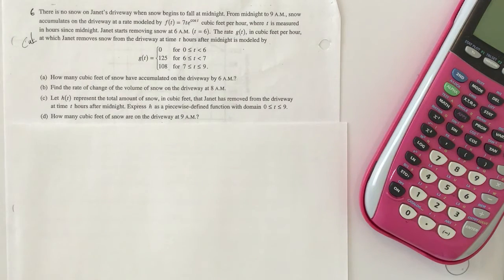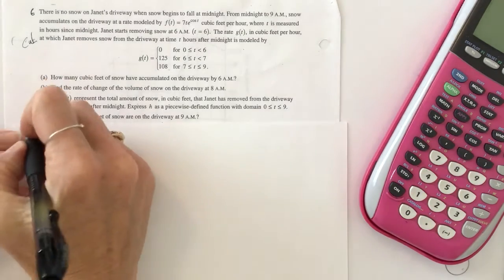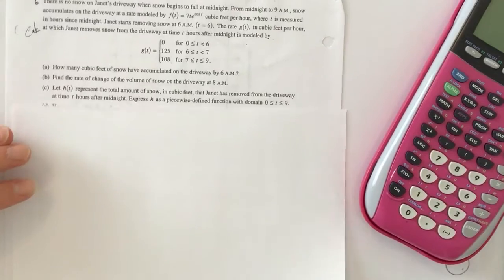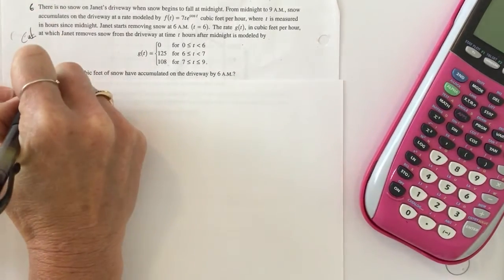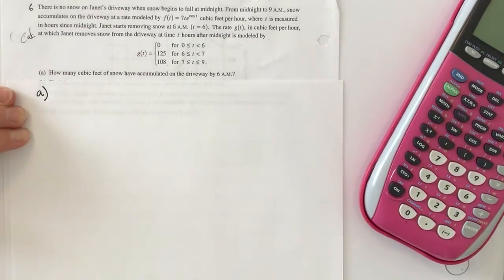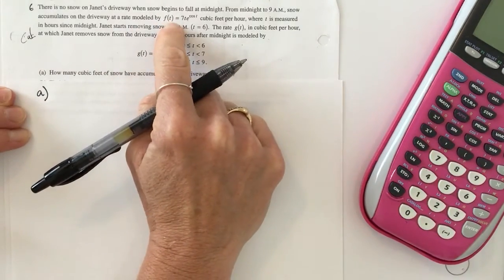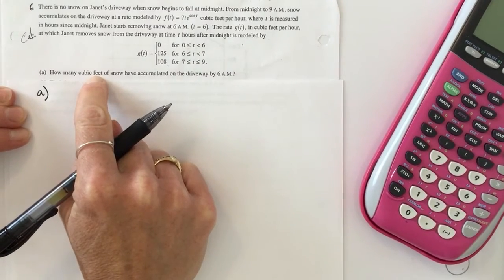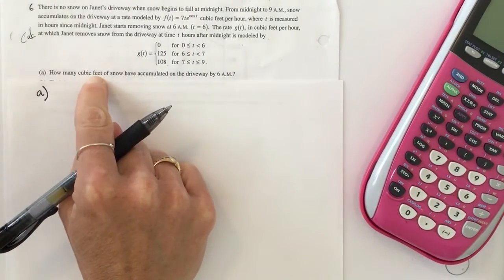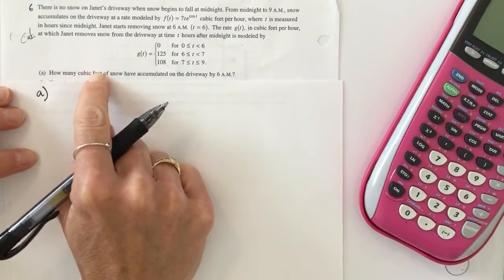Okay. So the first question, and as you've noticed, the first question tends to be a little bit easier than the rest. So we can definitely do A. Let's focus on A right now. How many cubic feet of snow have accumulated on the driveway by 6 a.m.? Okay, and they're giving us a rate. So if they give us a rate, how do we find the amount? I know you said it. You said integrate, right? Or antiderive.